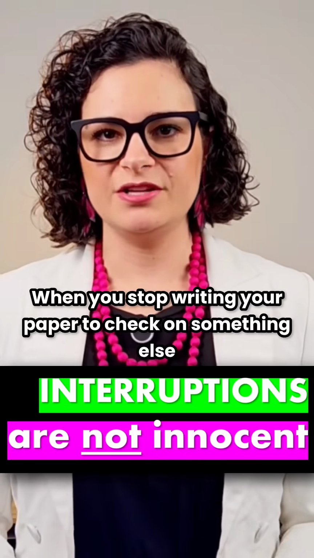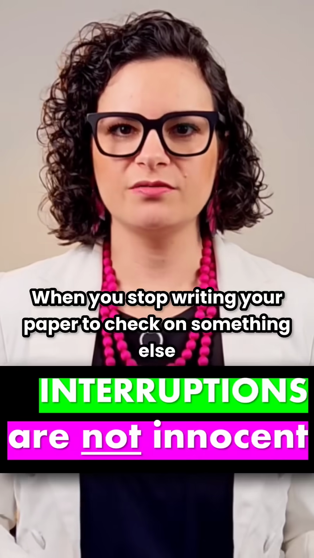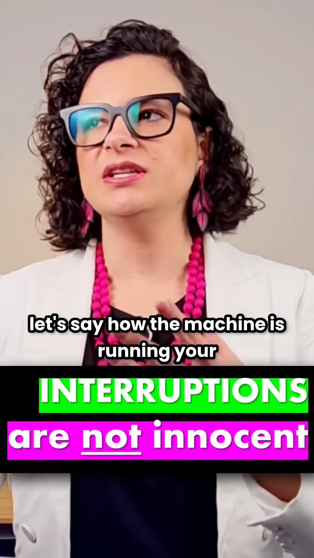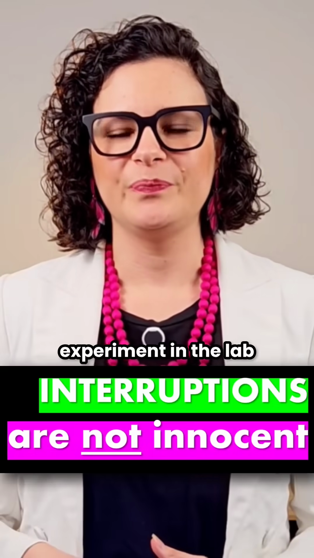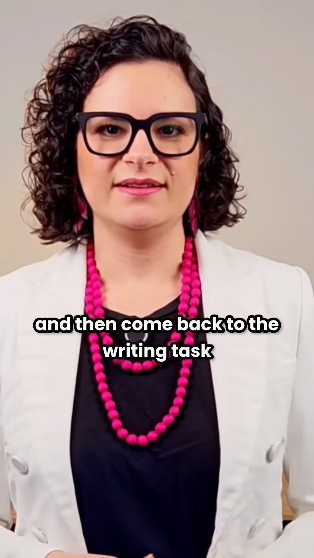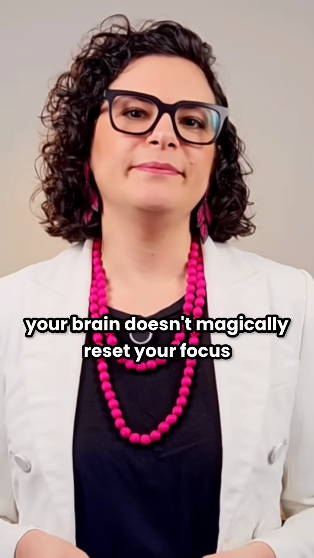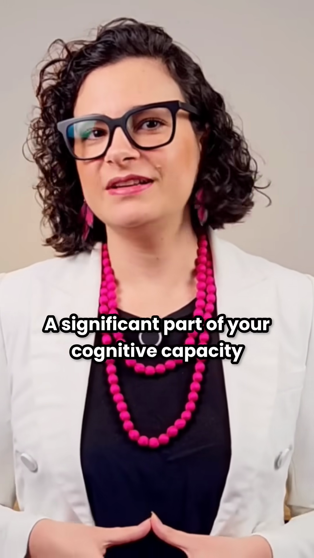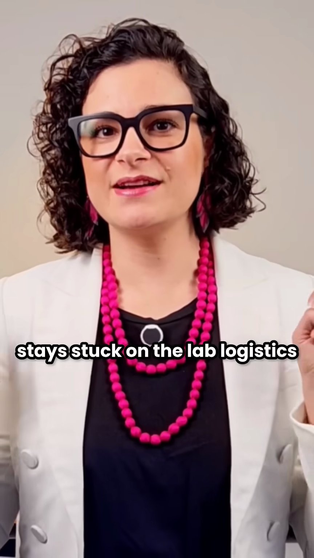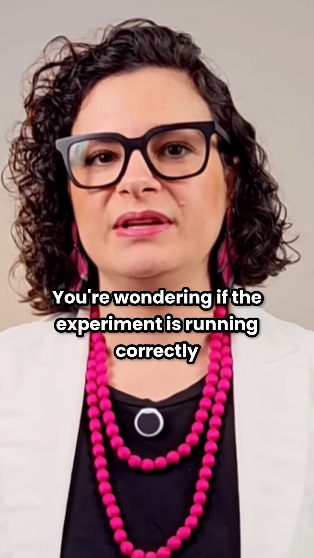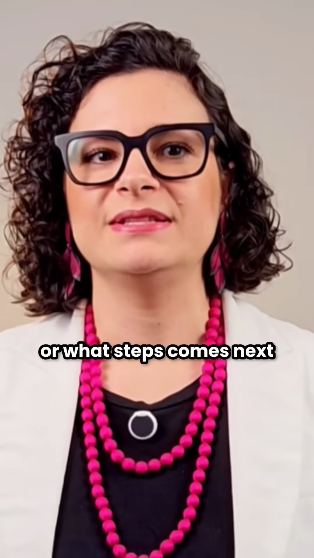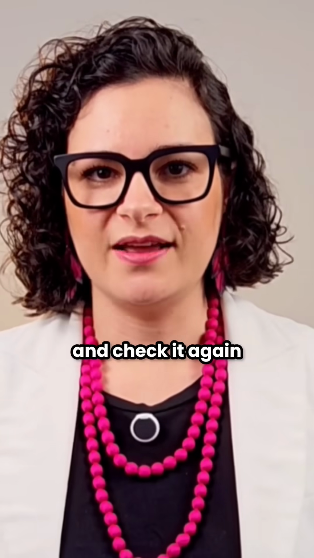When you stop writing your paper to check on something else, let's say how the machine is running your experiment in the lab, and then come back to the writing task, your brain doesn't magically reset your focus. A significant part of your cognitive capacity stays stuck on the lab logistics. You're wondering if the experiment is running correctly, or what step comes next, or what time you have to go back and check it again.